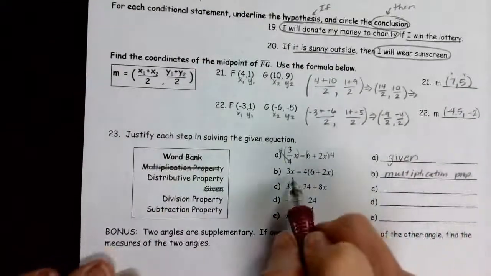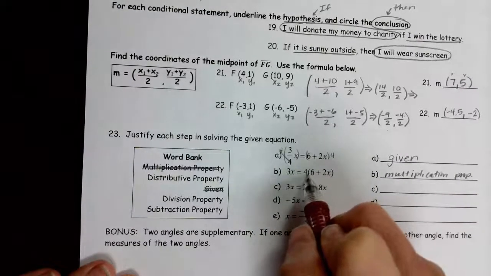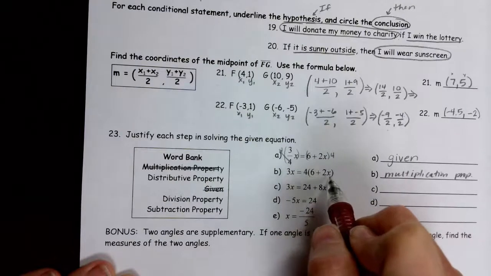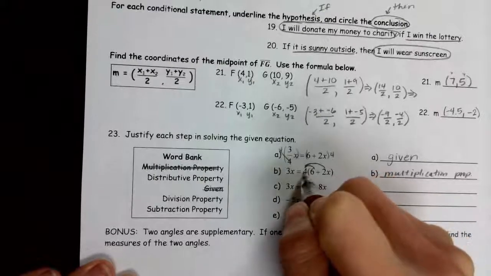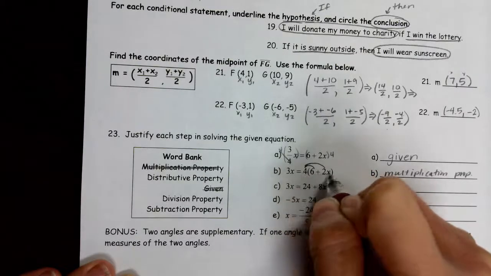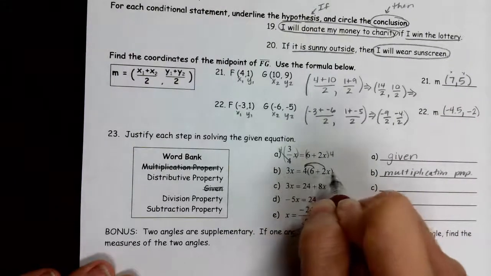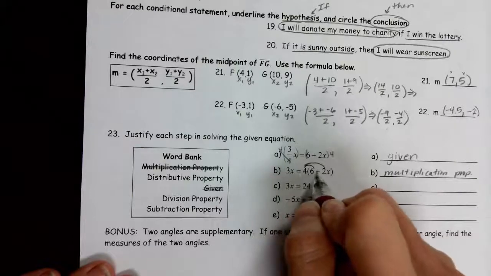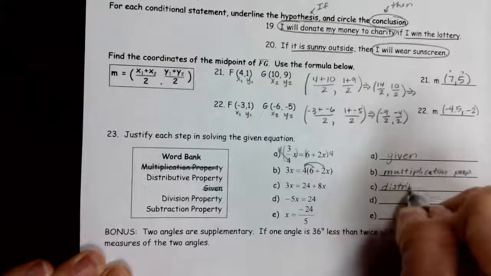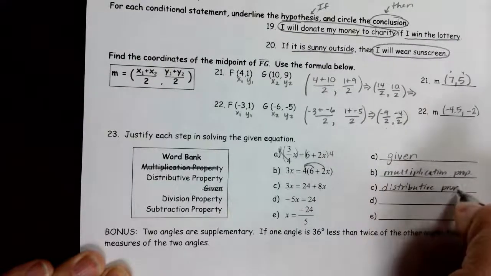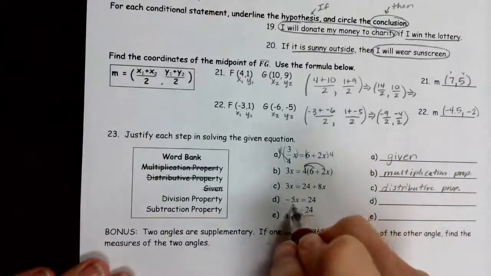Well, from here, I look at the next two steps, and the 3x doesn't change, but on the right-hand side of the equation, I have 4 parentheses 6 plus 2x, and now it's 24 plus 8x. So what they did here is they brought this 4 through, so 4 times 6 gave us 24. 4 times 2x gives us 8x. Now, this isn't called the multiplication property because I didn't multiply on both sides. I distributed to one side of the equation, so this is called the distributive property.